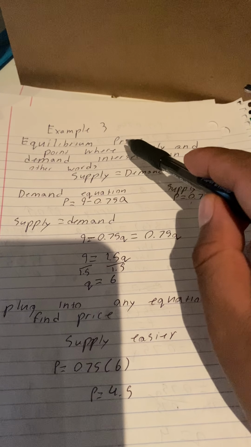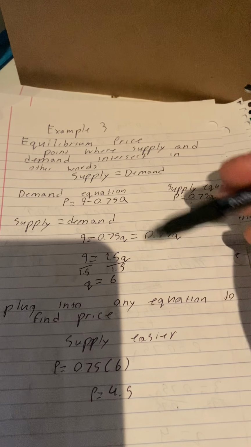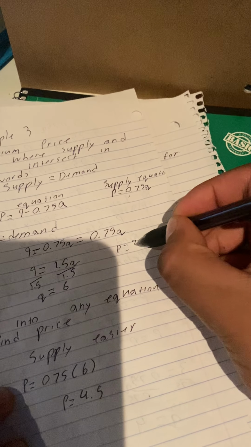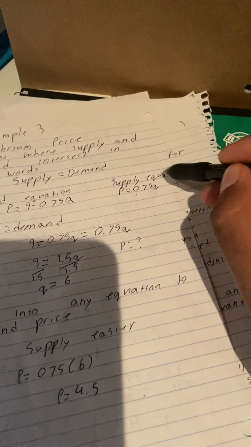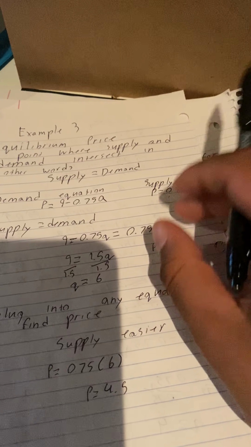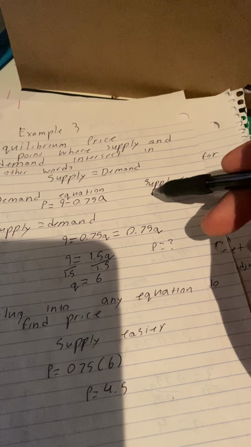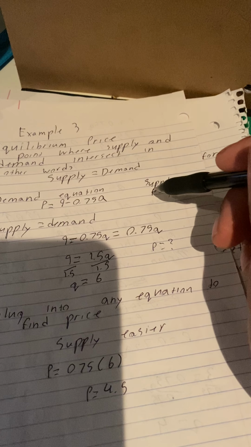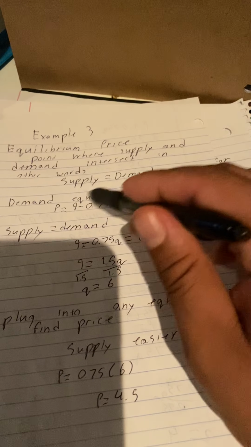The book is asking for the quantity and price. We know the quantity, it's 6. But we don't know the price. It's equal to P. There we go. We don't know the price, but we have the machines to use it. So we plug what we know into the machine, into the function, and it pumps out a value for P that we need. So it doesn't really matter which one you plug it into.